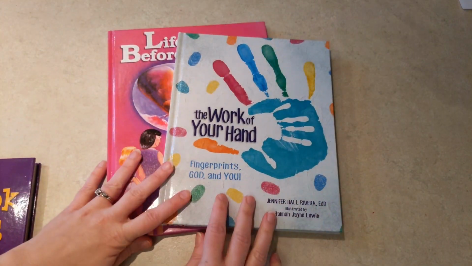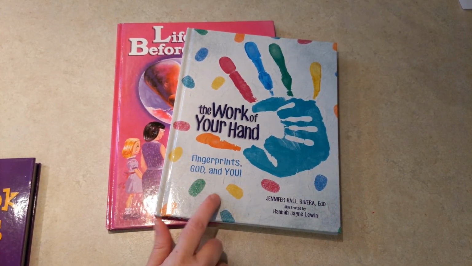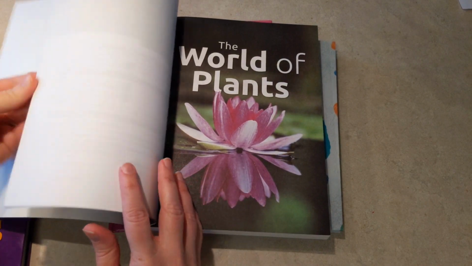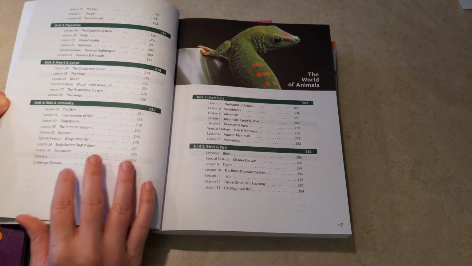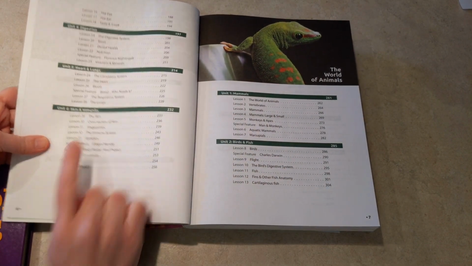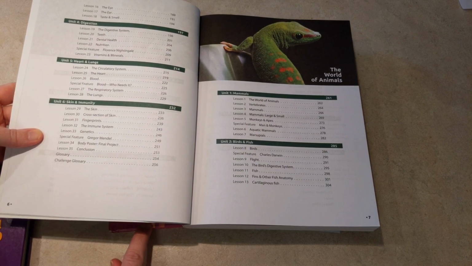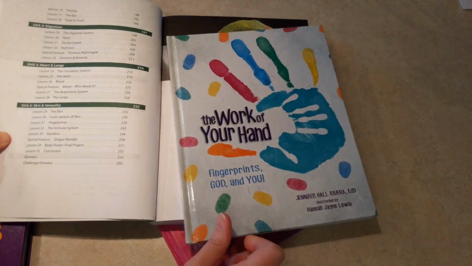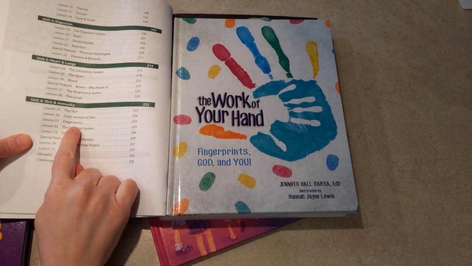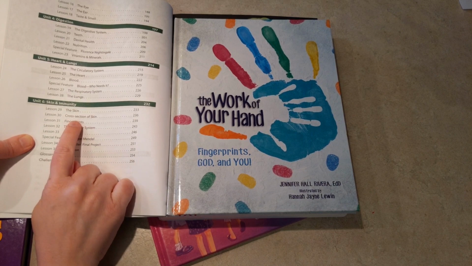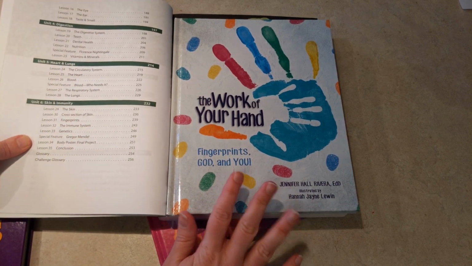Then for the human body section, I picked up these 2 books. And this book here, I'm actually going to schedule in the lesson. Let me show you where. If you go to the front here, you can see a list of the entire course, all 3 books. Here, there is a section on fingerprints, and I plan to do a little mini unit, if you will, with this book right after lesson 31. So between lesson 31 and 32, we'll probably have 3 days or so in this book.